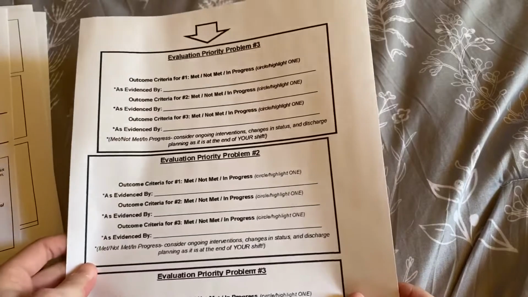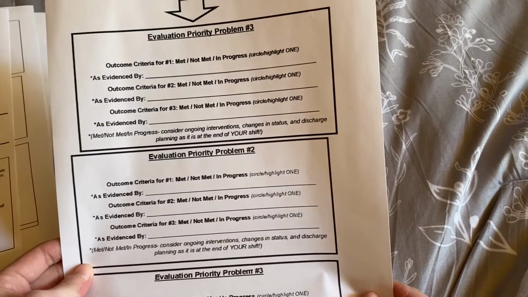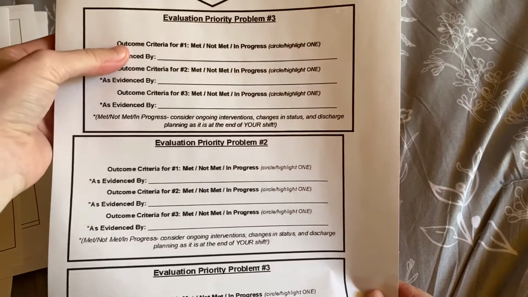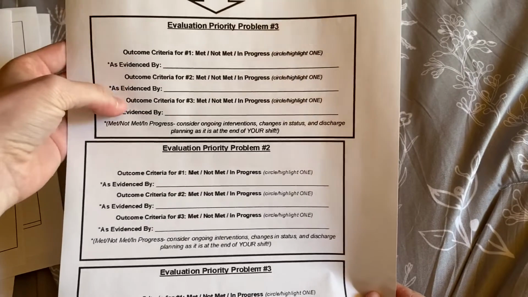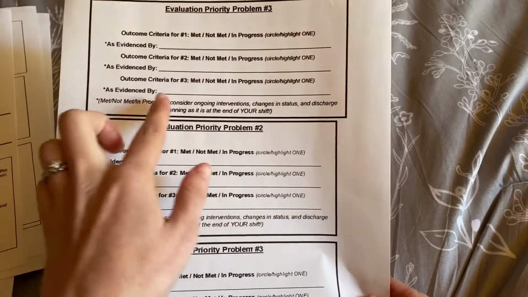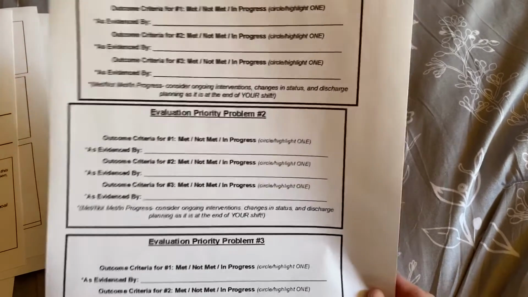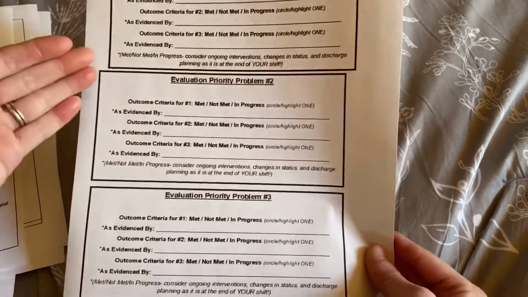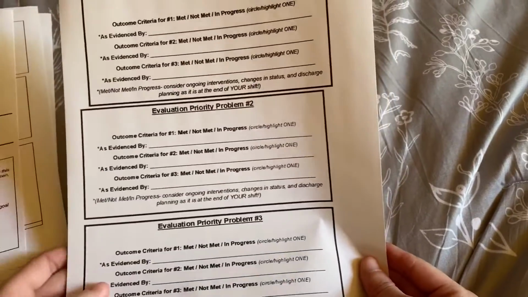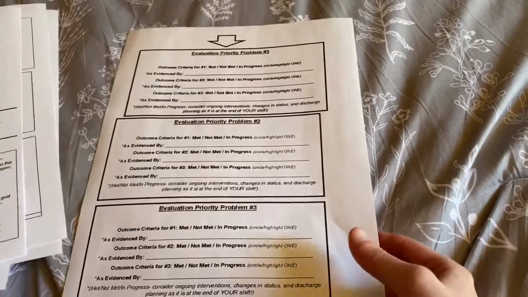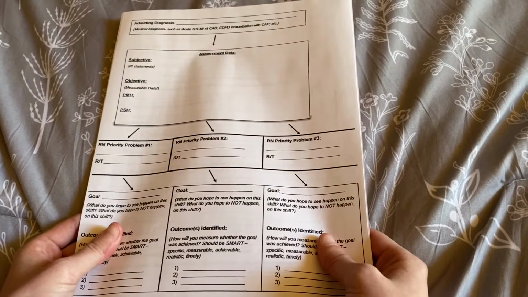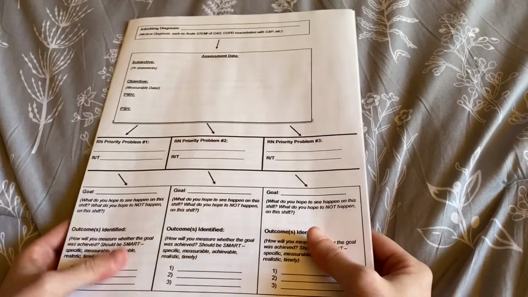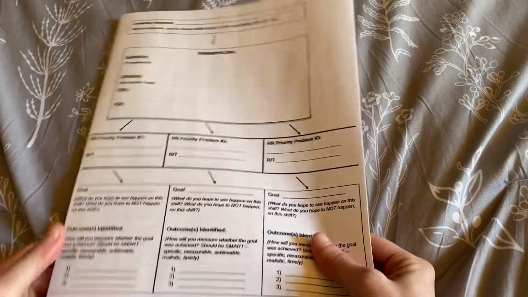Then at the end of your care plan, you will look at each of these. This is pertaining to each of the 3 of your outcome criteria. So for the first one, you would put met or not met, met or not met, met or not met, and then the evidence of if it is met, not met, or in progress. Then you'll have 3 outcomes for each of your 3 problems, and you'll fill it out for each of them. So this is just the basic overview of our blank clinical care plan paperwork. And I am going to go ahead and fill out a couple more things so that I can walk you through how I'm going to be doing this.